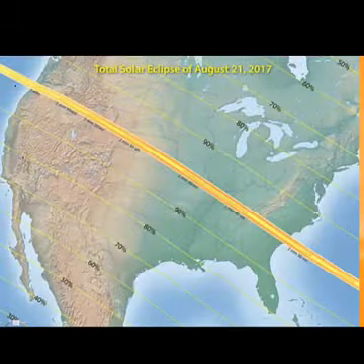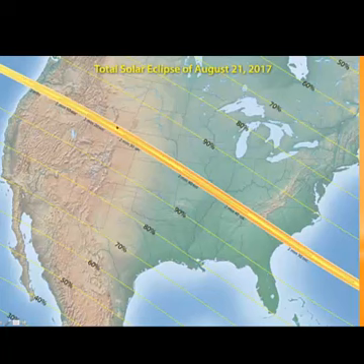So this is kind of a close-up on that idea. And here you can see if you're under this bright yellow streak, this is where you will see a total solar eclipse. The contours on here show you how long you'll get. So you can see as you get towards this middle section here, you're getting longer and longer. It's 2 minutes 40 once you get to here, and it's only 2 minutes out here in Oregon.